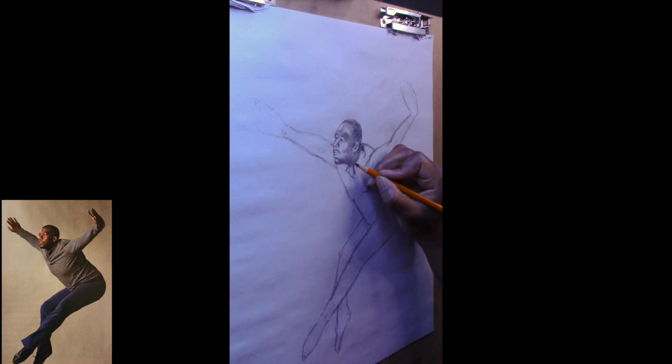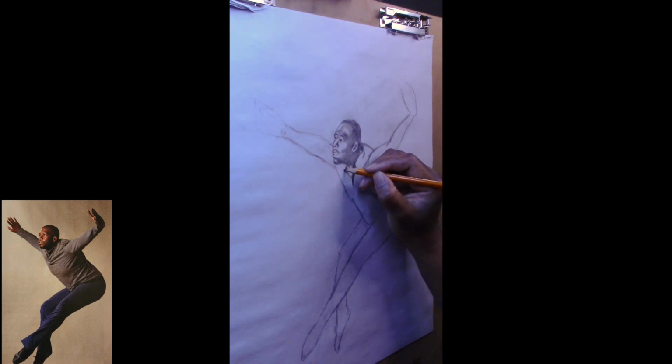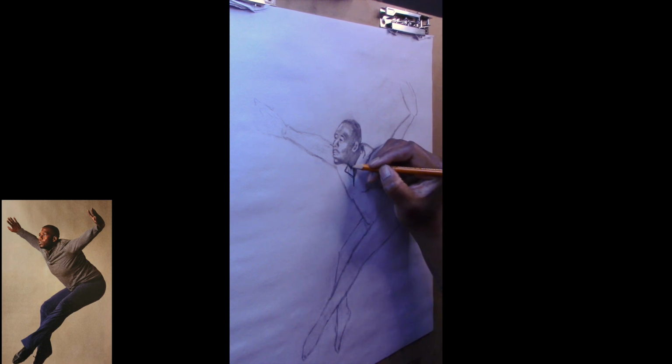Here's the collar of his shirt. And underneath that collar, there is shadow. All right, and so here's the other side of his collar. Goes in there. Underneath his neck, there's a lot of shadow there.